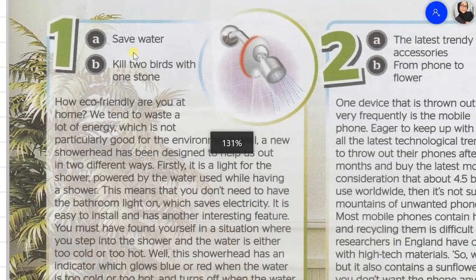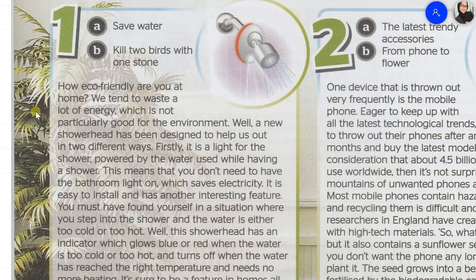1. How eco-friendly are you at home? We tend to waste a lot of energy, which is not particularly good for the environment. Well, a new shower head has been designed to help us out in 2 different ways. Firstly, it is a light for the shower powered by the water used while having a shower. This means that you don't need to have the bathroom light on, which saves electricity. It is easy to install and has another interesting feature.